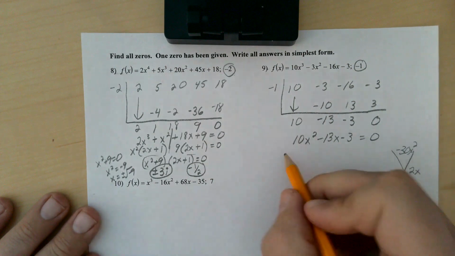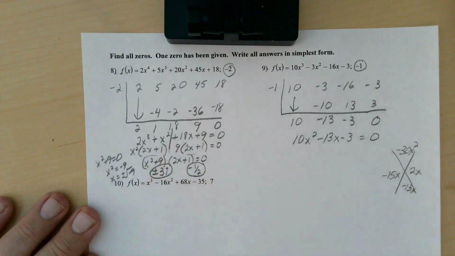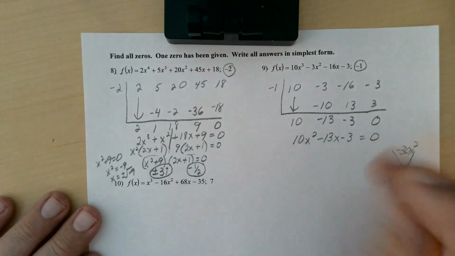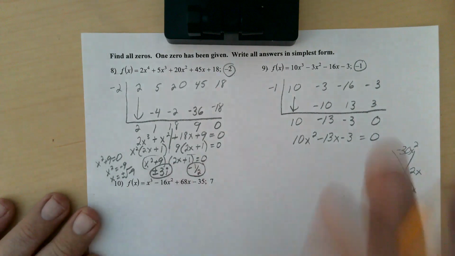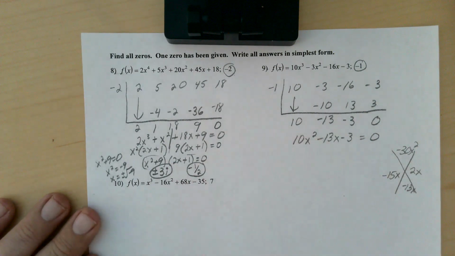Then you can turn this into a grouping problem, just like number 8. If you couldn't figure that out, then use the quadratic formula. The only thing about the quadratic formula is it can be simplified then. Since this could be factored, I would still want the 2 answers in simplest form.